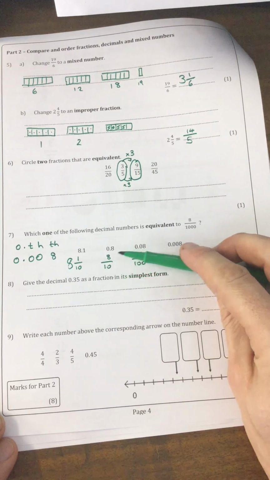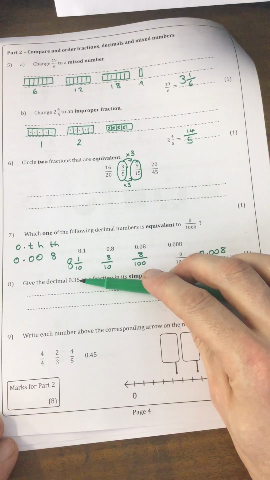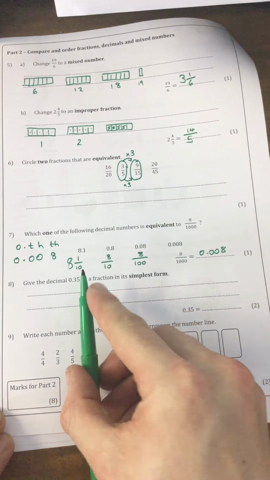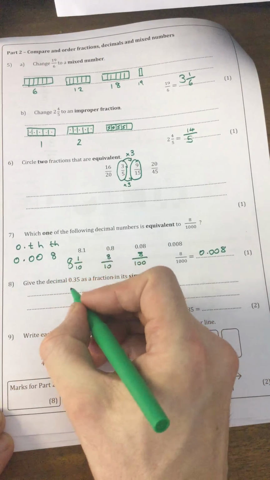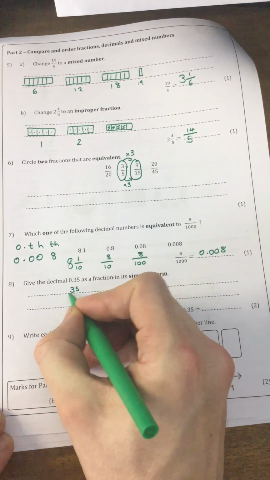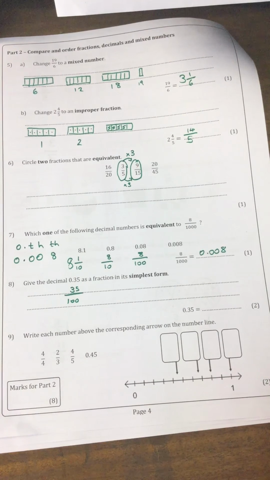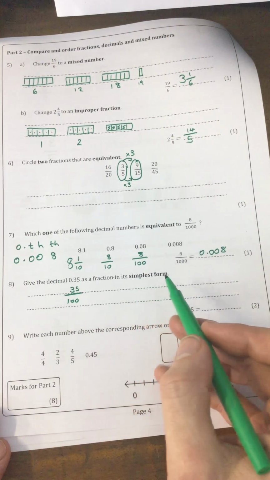And if we use the method above, you've got a 3 in the tenths column, but you've got a 5 in the hundredths column. And you can't write 3 tenths and 5 hundredths. So we're going to have to look at all these being as hundredths. So you've got 35 hundredths. That will get you 1 mark if you leave it there, but if you leave it there, you've ignored the second instruction, which is simplest form.